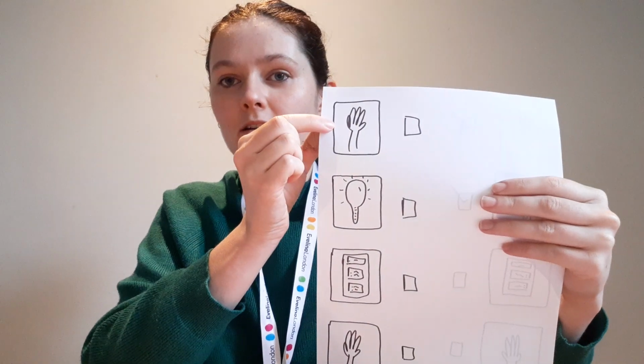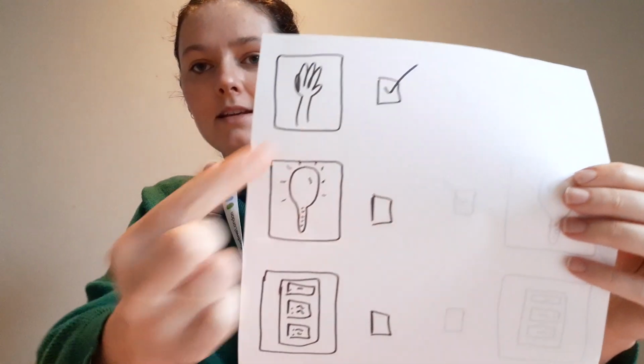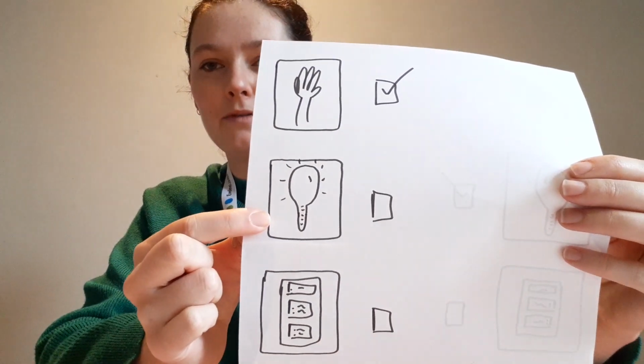So we have done our hello, so we can tick that off like this, and then we're going to move on to our tip of the week. Today's tip of the week is practice. Practicing using a task planner for activities will really help your child to start to develop their independence and understanding of what is involved in different tasks.